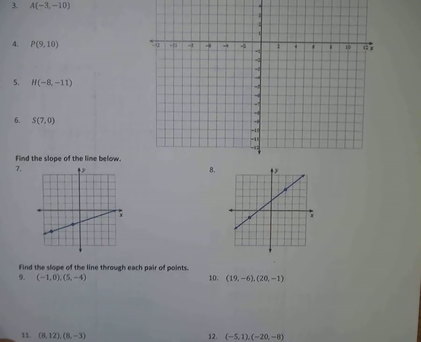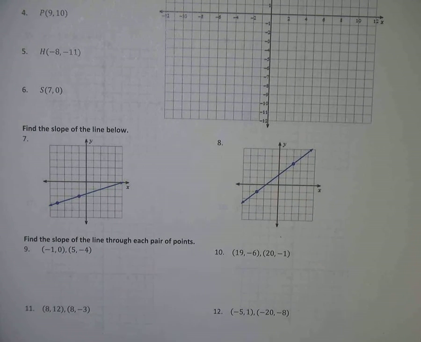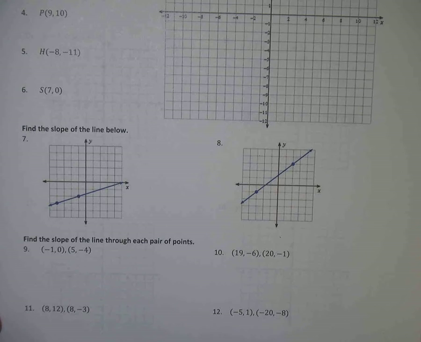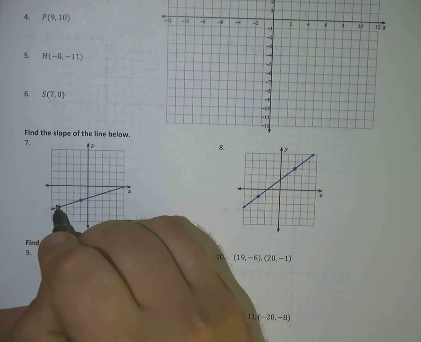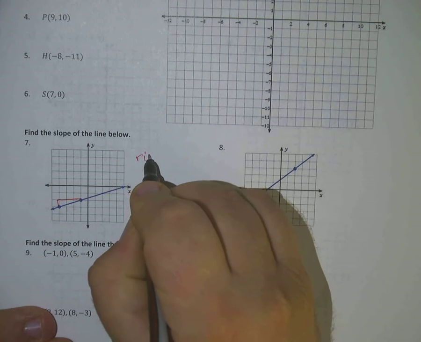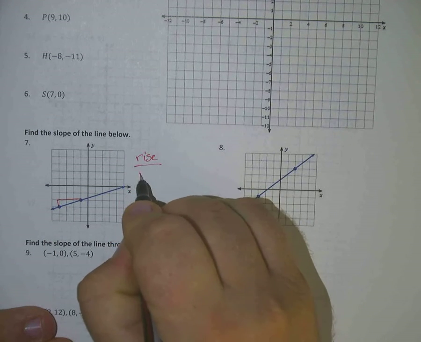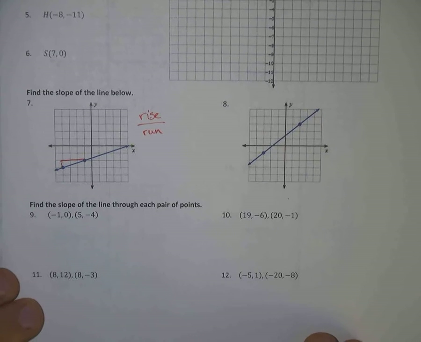Let's look at the next section. We have a lot of different slope conversations. That was one of our sections in this unit. To find slope, remember you just want to go rise over run. I'm not going to actually figure it out for you. I want you to do it since there's only two problems there. Okay, let's look at the next section.